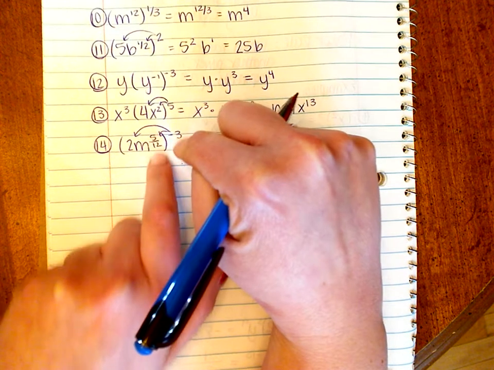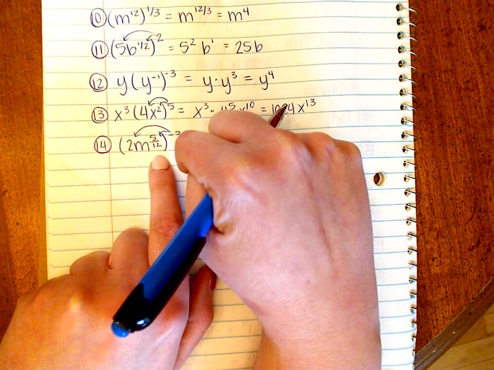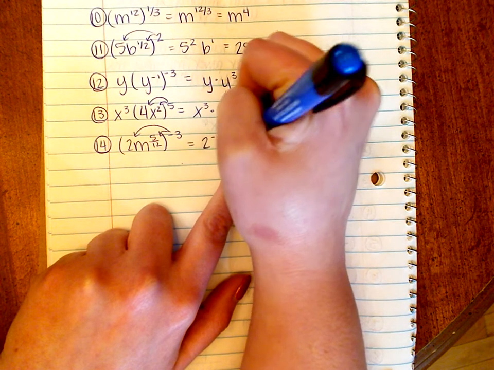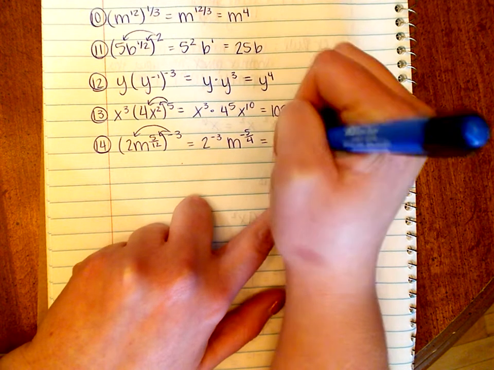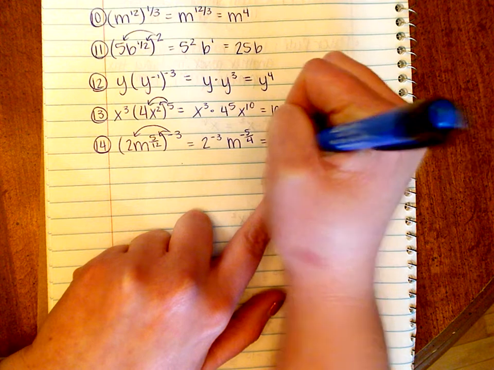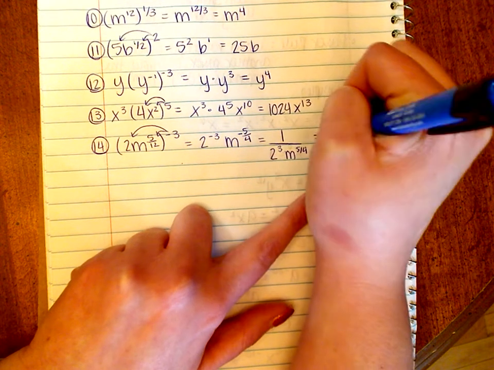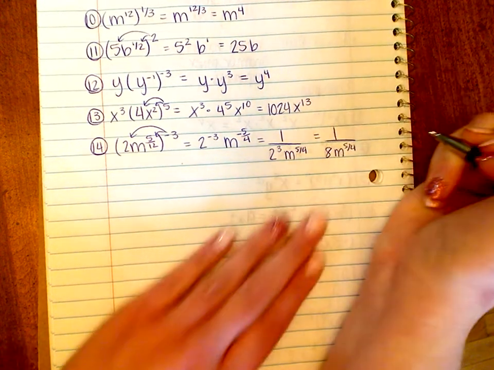and then m, I can do this in the calculator, 5/12 times negative 3. And if I do that in the calculator, it's going to give me negative 5/4. Okay, so both of those are negative, so I'm going to put them in the bottom. So 2 cubed and m to the 5/4. I know 2 cubed is really 8, so 1/8m to the 5/4.